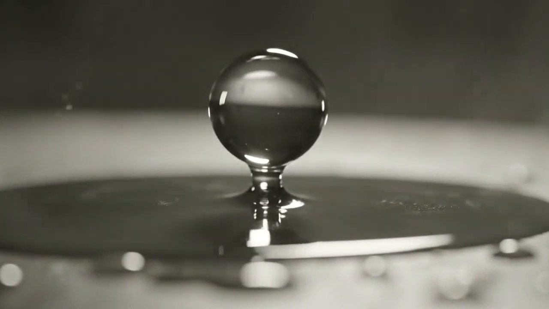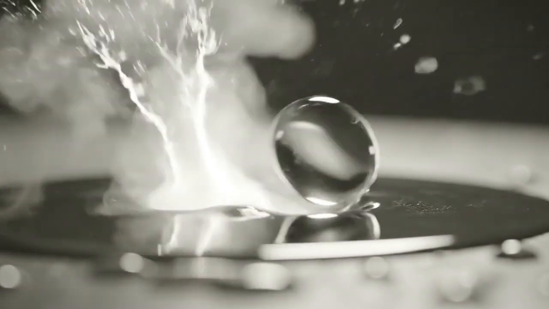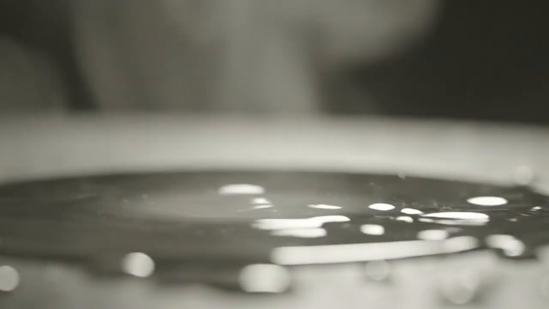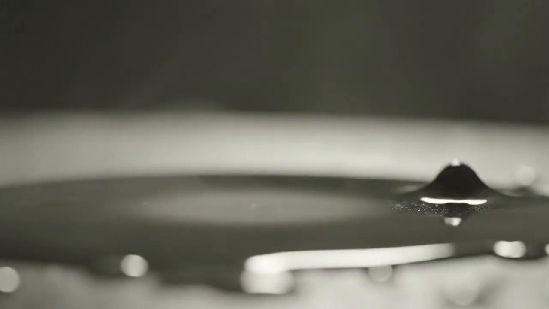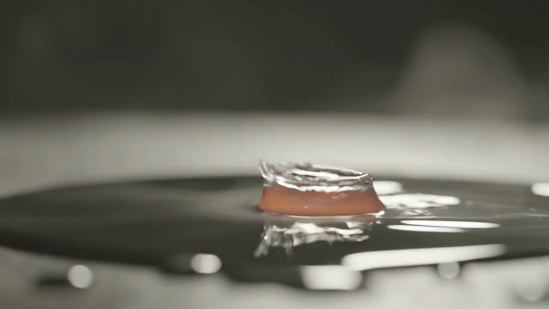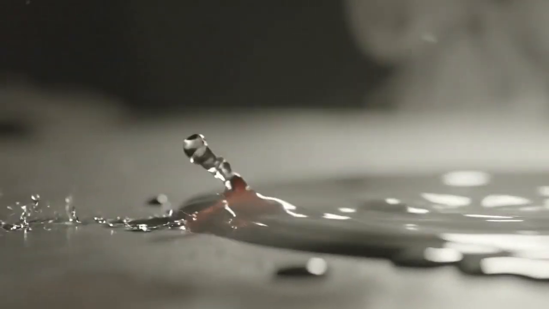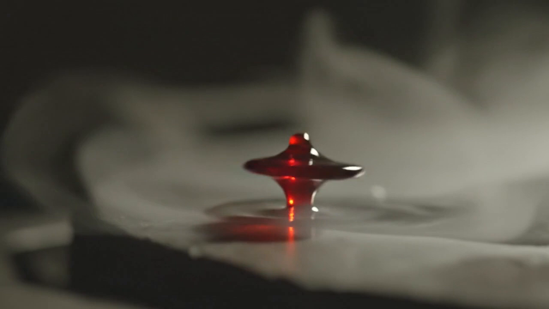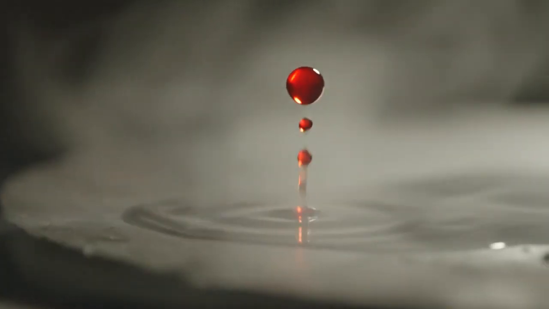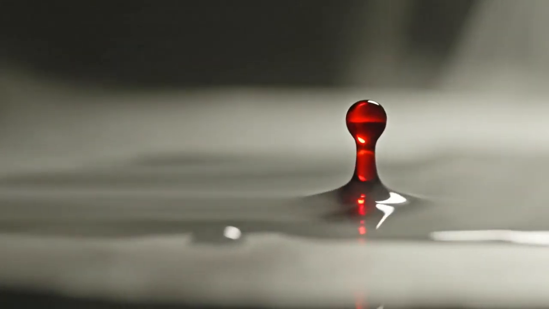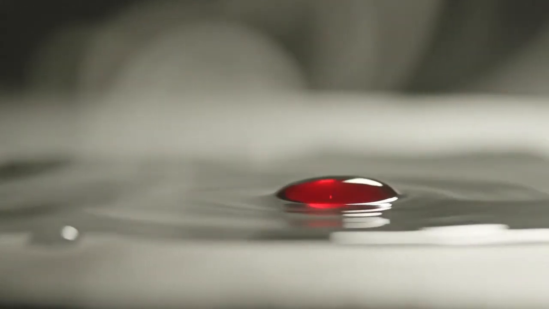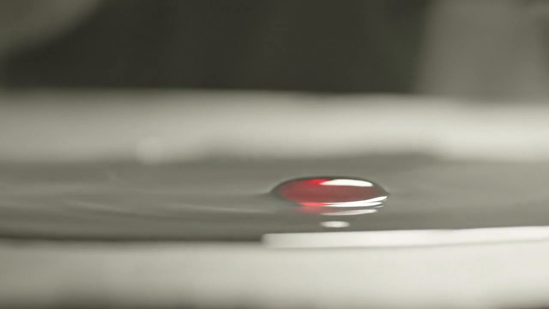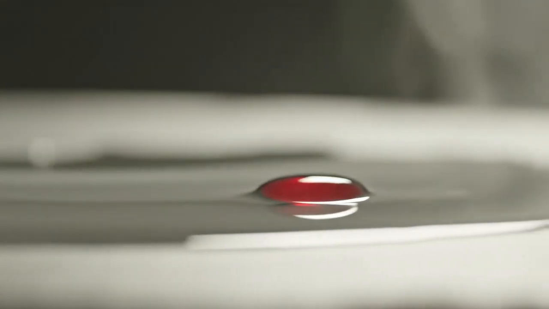Small forces, big effects. That's why it moves so fast. Spin, vibration, sudden motion, all from something you can't even see. And now, you understand it.